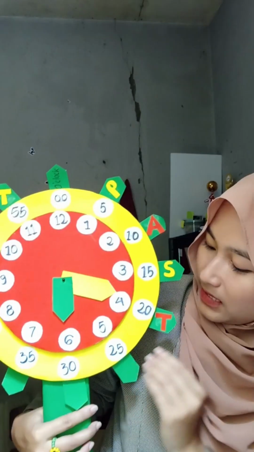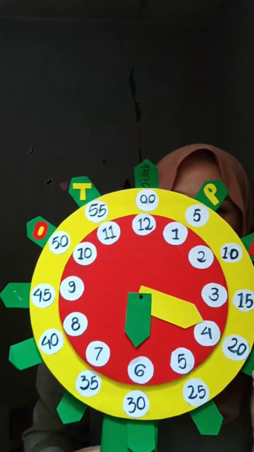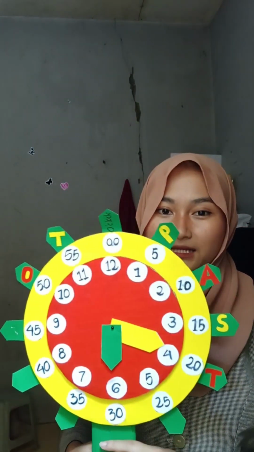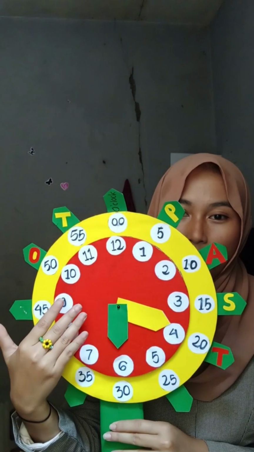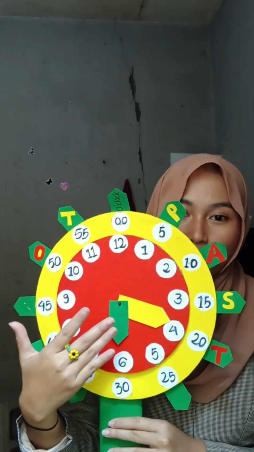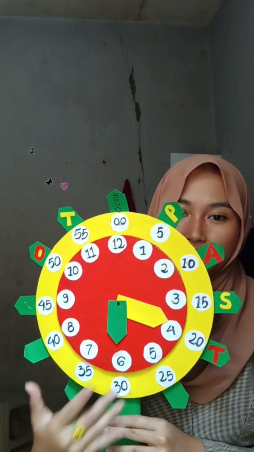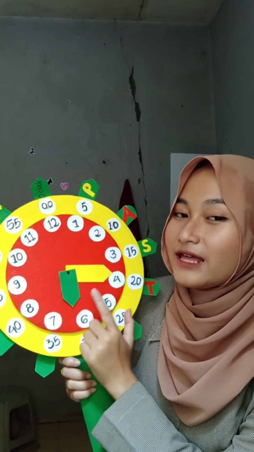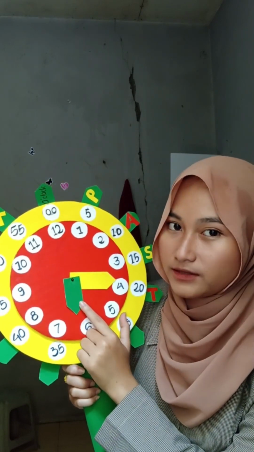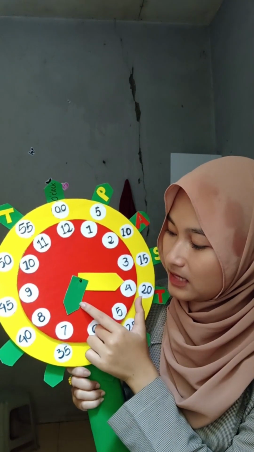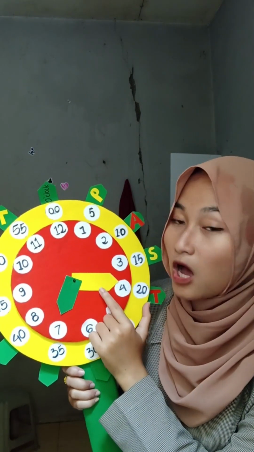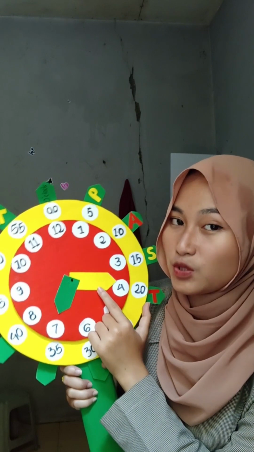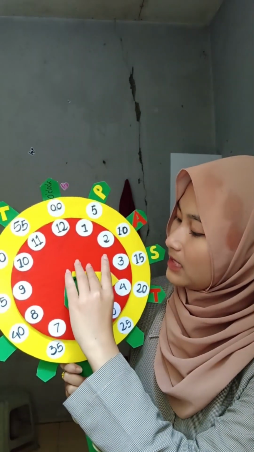And now I will mention the parts of this clock. Yes, this is a beautiful clock, I think. This is the parts of this clock, like this. Okay, for this, I have 1, 2, 3, 4, 5, 6 parts in this clock. The short arrow represents hours, like this. And the long arrow represents minutes, like this.